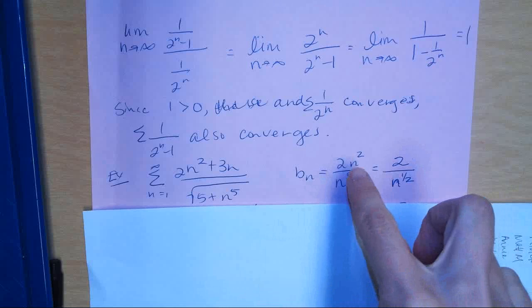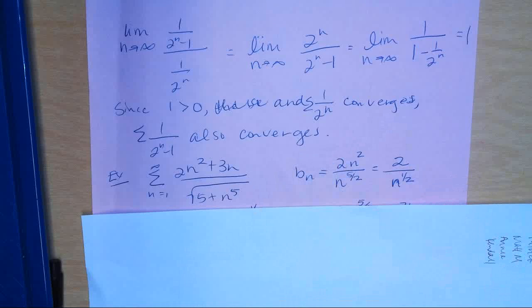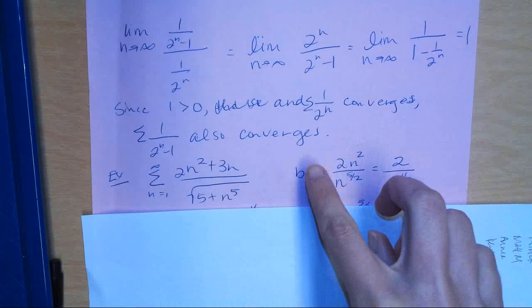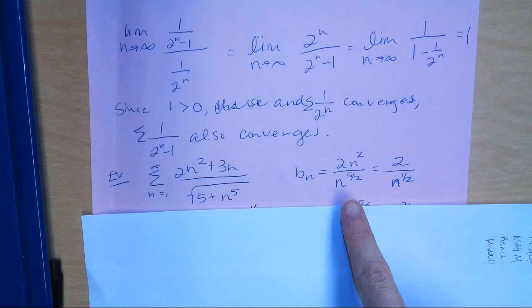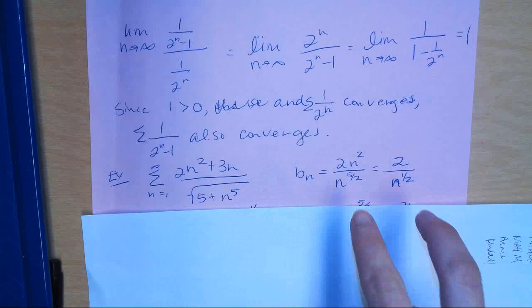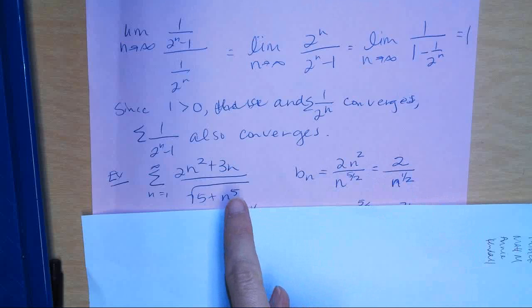So this is what our sequence that we're going to compare this to will look like: 2n squared over n to the 5 halves. This is the one that we're using to compare, not the one we have. This is the one we have.